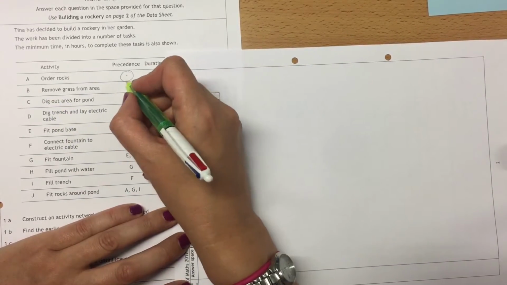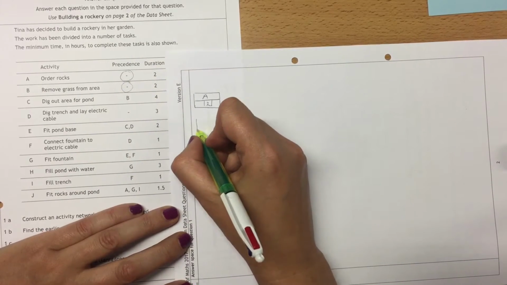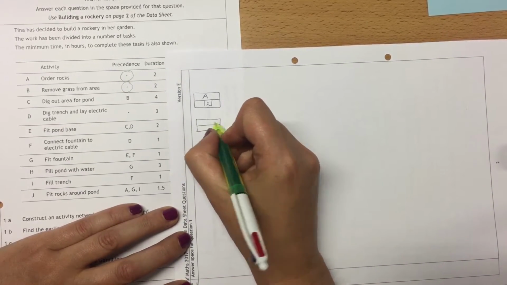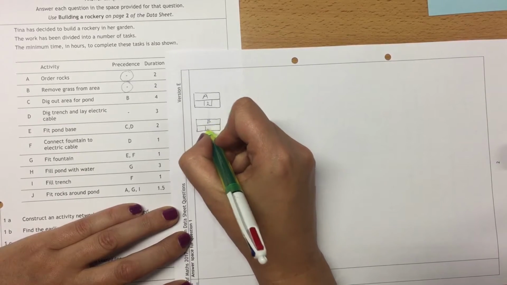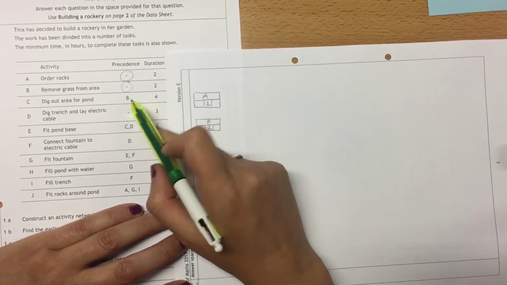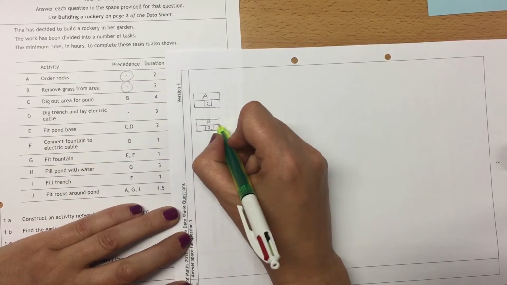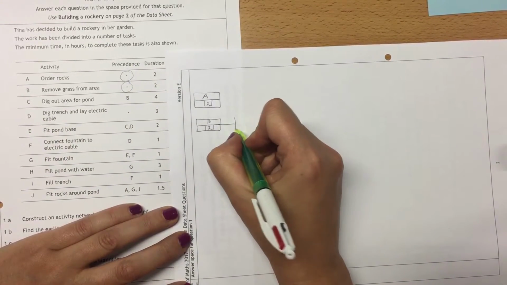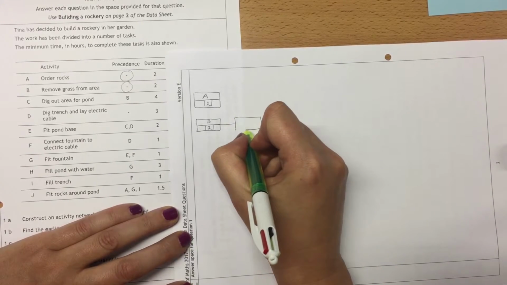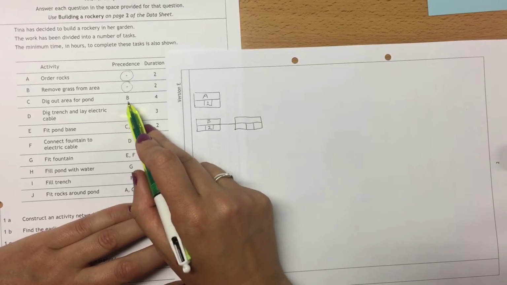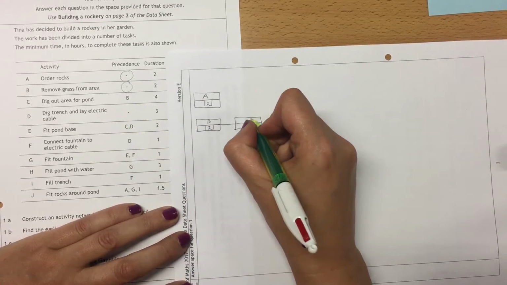B, again, doesn't have anything before it. B also has a duration of 2. C has to wait for B, so this will come out of B. And that has a duration of 4.